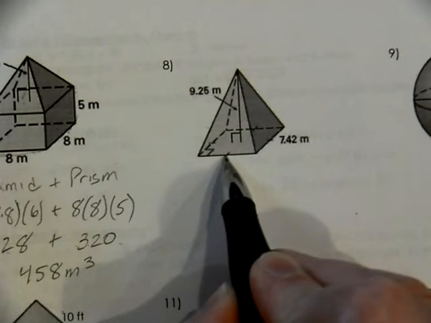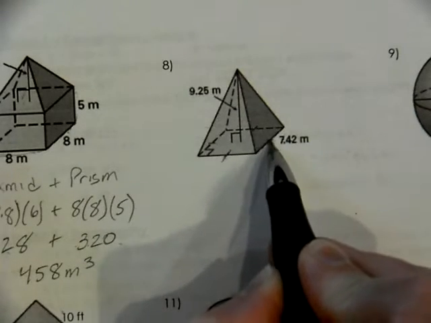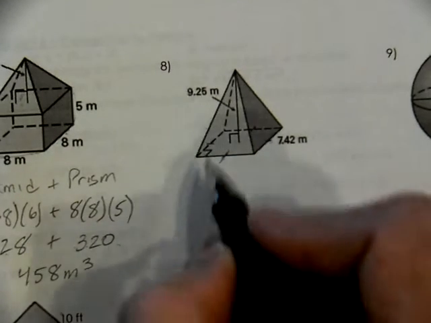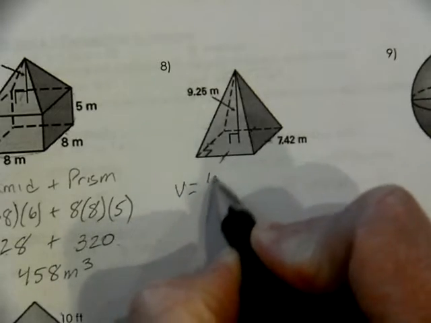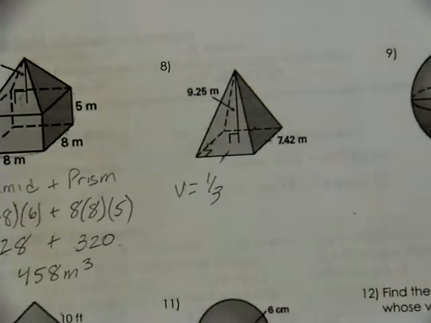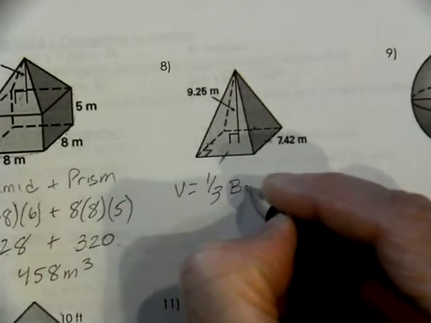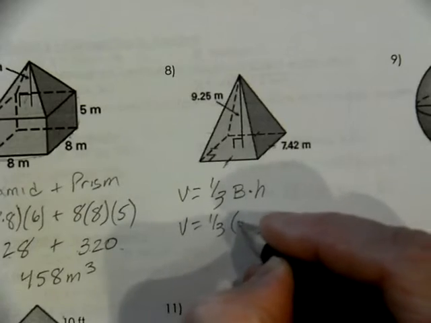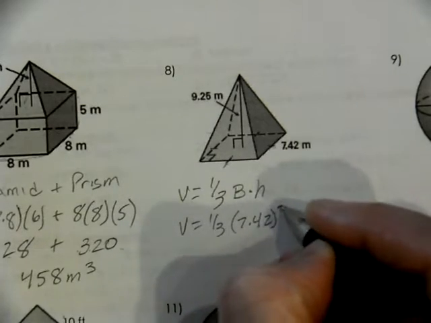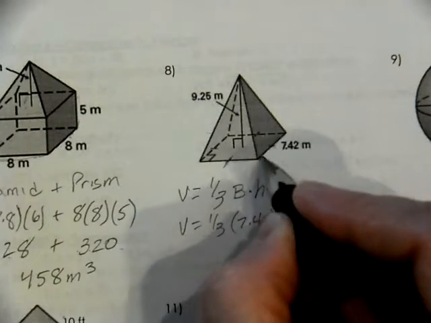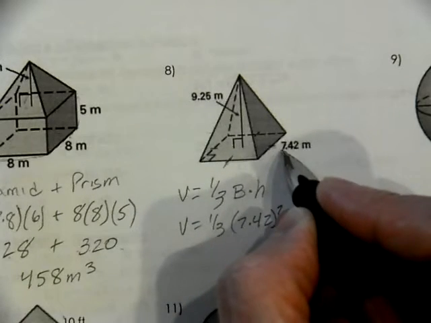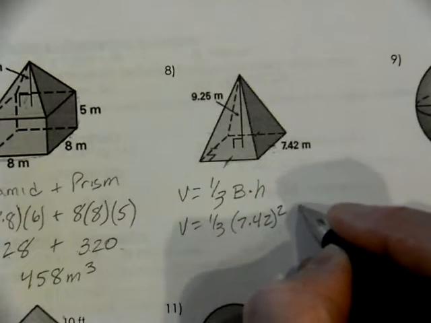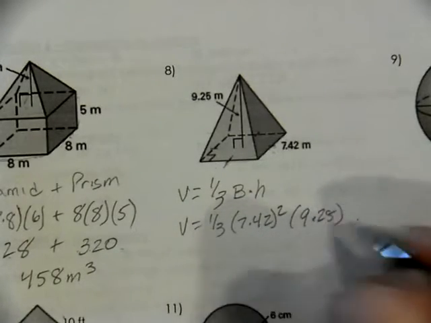Alright, here we have tick marks showing us that those are the same. We have right angles showing it's a square base. So our volume is going to be 1/3 the base times the height. So the volume is going to be 1/3 7.42 squared, because the area of the base is 7.42 on both sides, times our height, which is 9.25.